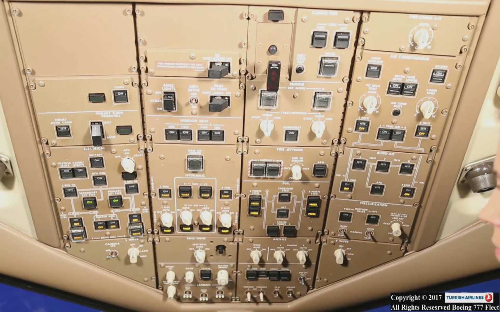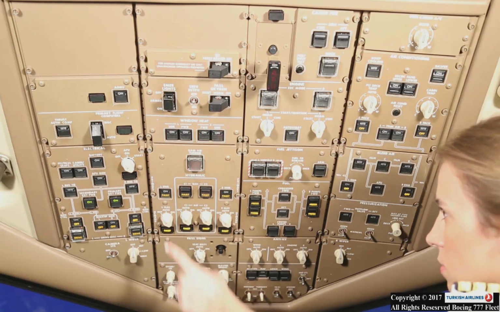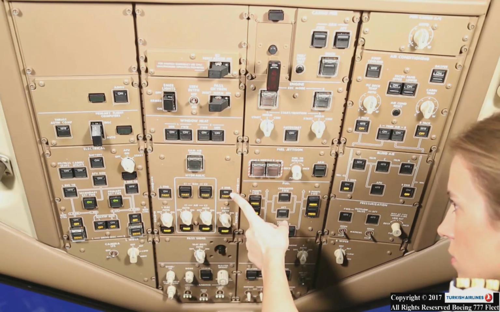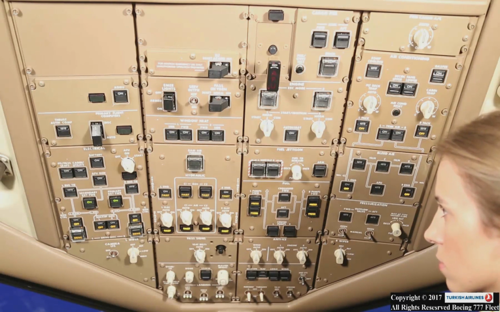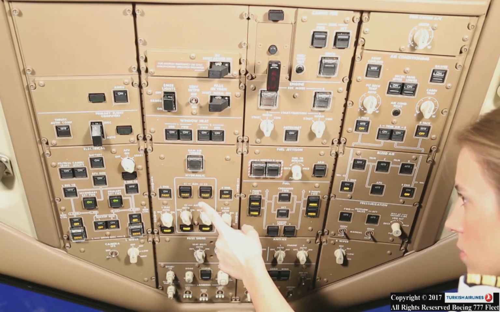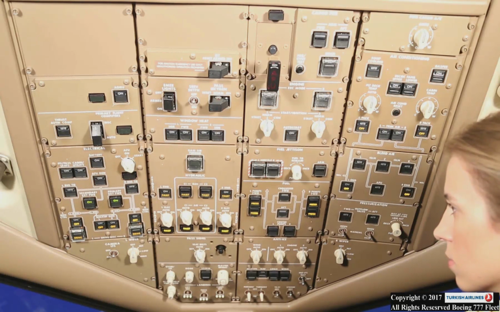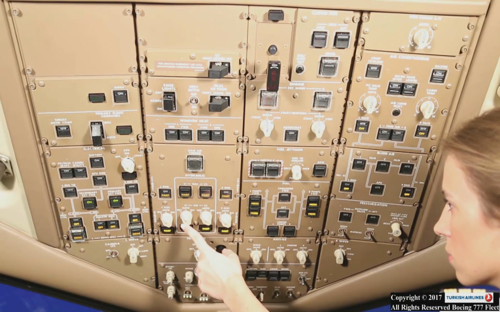Hydraulic panel, set. Left and right engine primary pump switches on. Verify the fault lights are illuminated. Center 1 and Center 2 electric primary pump switches off. Verify the fault lights are illuminated. Demand pump selectors off. Verify the fault lights are illuminated.